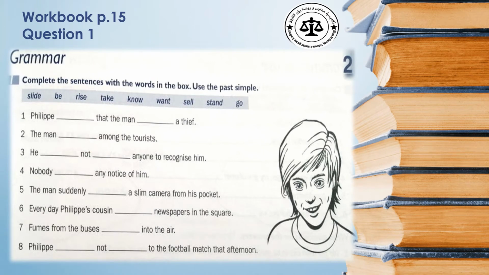Let's start with question number 1, page 15. Complete the sentences with the words in the box. Use the past simple. So, we have these verbs: slide, be, rise, take, know, want, sell, stand, and go. In past simple, we have to change these verbs into verb past.